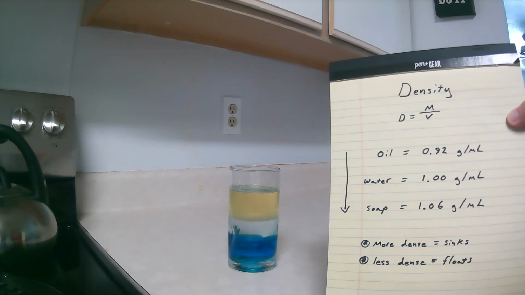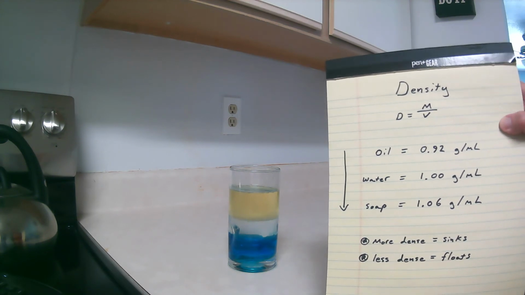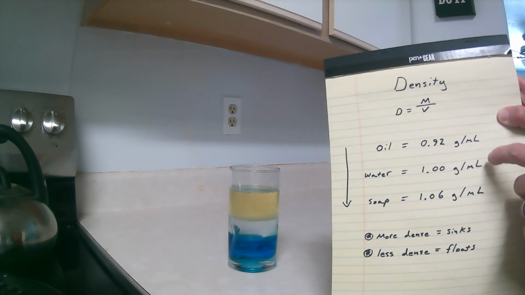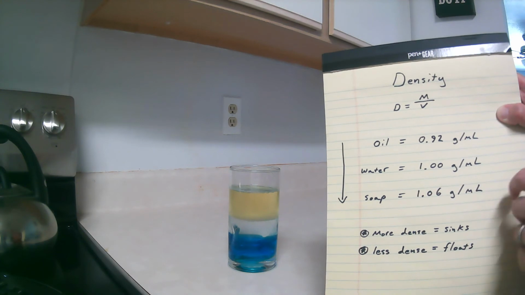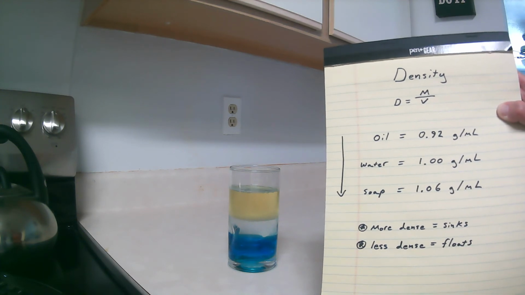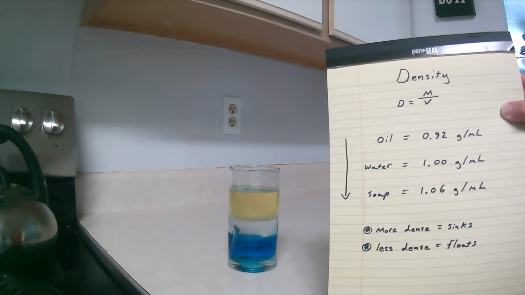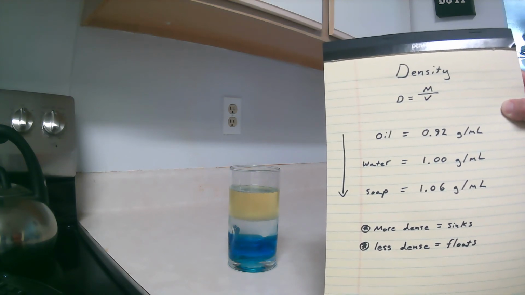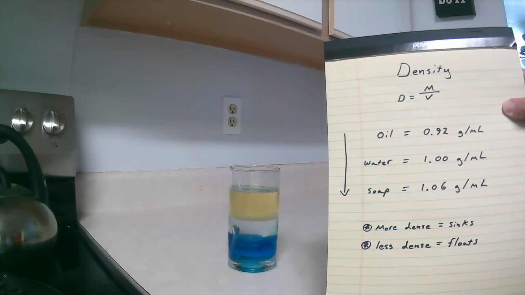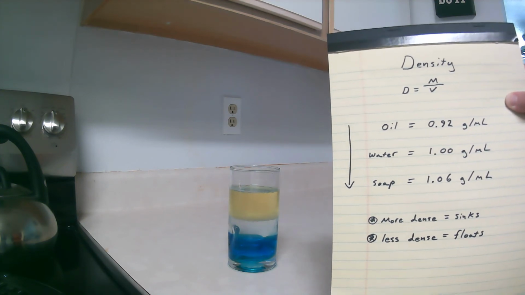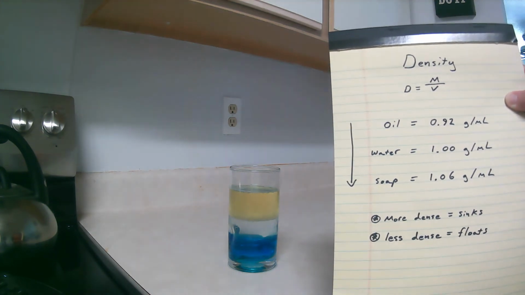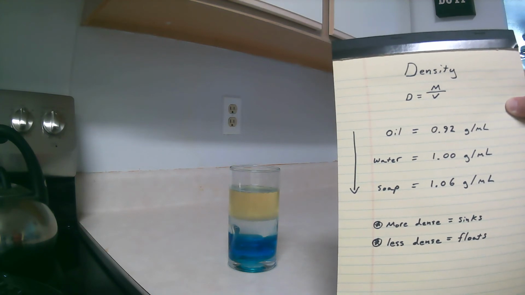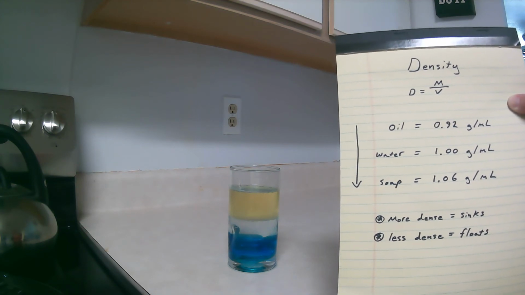When I calculate the density for each of these substances, I notice something interesting. The oil has a density of 0.92 grams per mL, water has a density of 1 gram per mL, and the soap has a density of 1.06 grams per mL. So you notice that the soap is the most dense, the oil is the least dense, and the water is right in the middle. The densities of these objects influence whether they will go to the top or go to the bottom. Things that are more dense will sink, and things that are less dense will float.